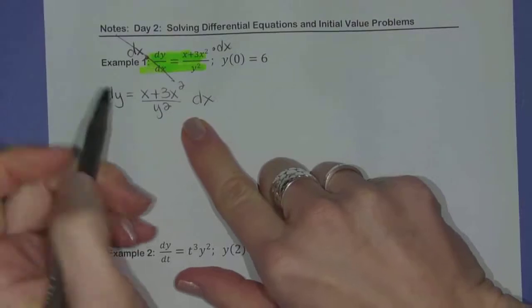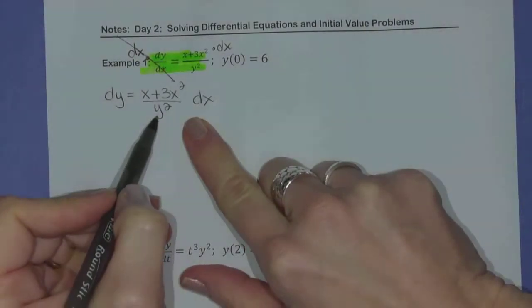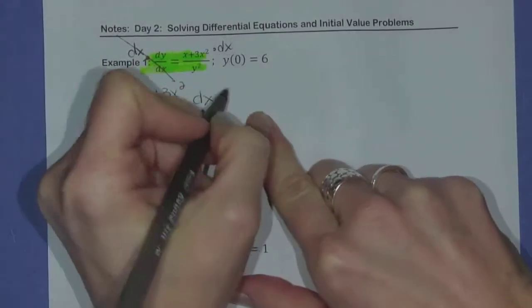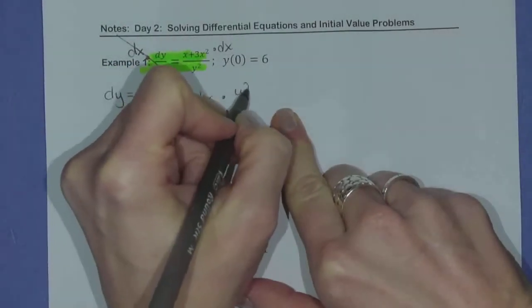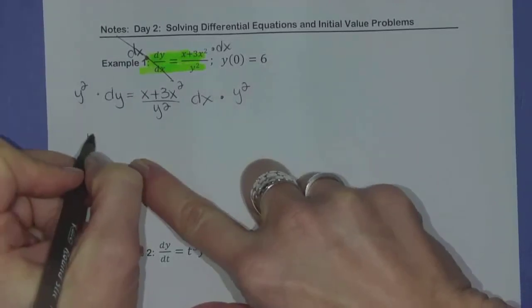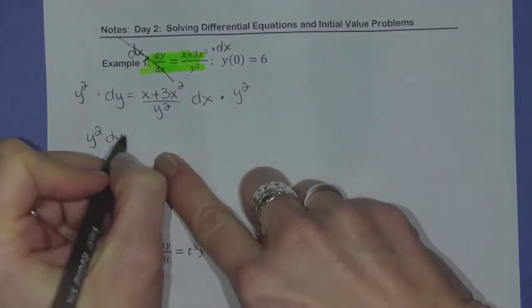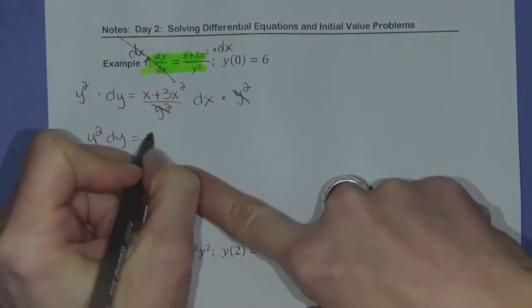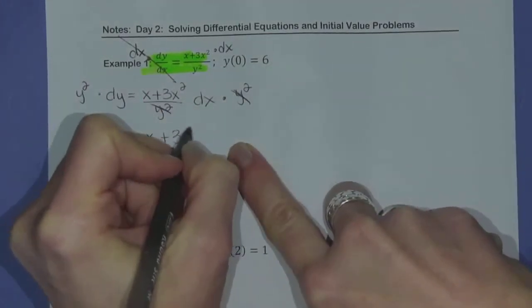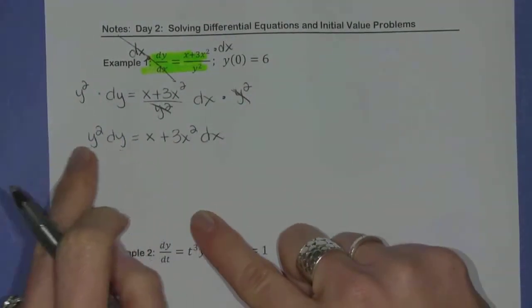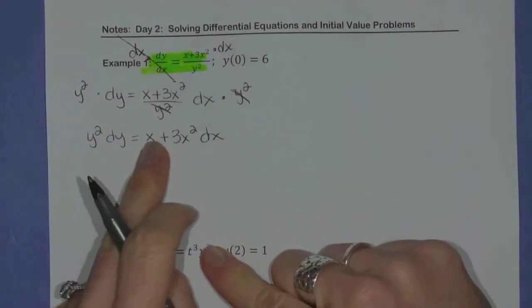Then I want to get my y squared to the left side, so I'm going to multiply both sides by y squared. This will give me y^2 dy equals, these will cancel, (x + 3x^2) dx. So I've separated my variables, all y's to the left, all x's to the right.